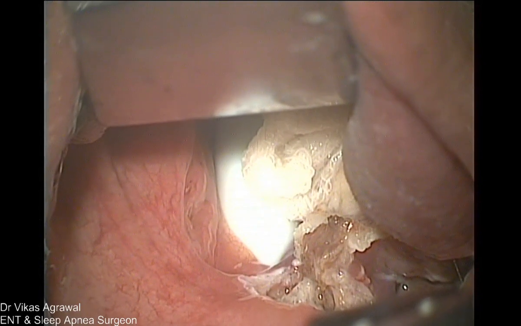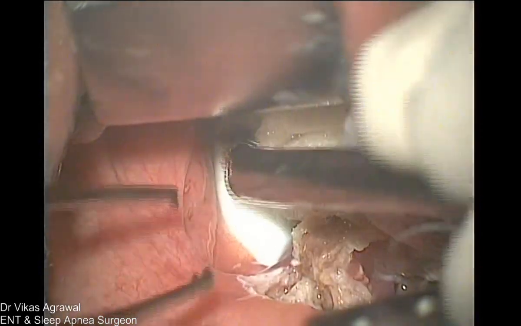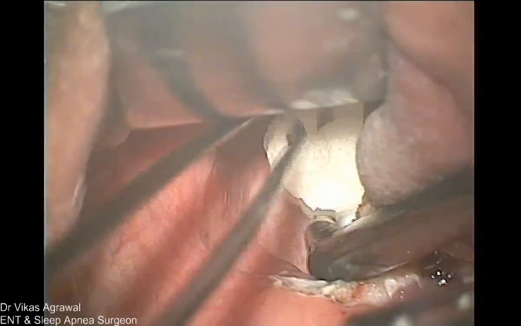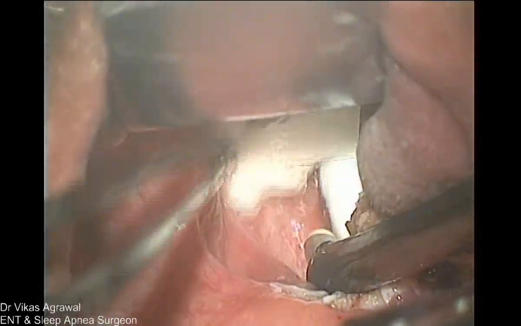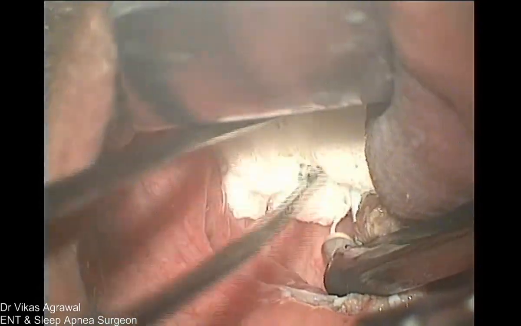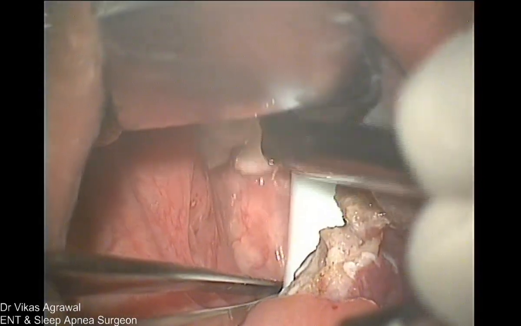Okay. So now, this side will have a little difficulty because the tube will come here. But if the tube is really coming in our way, we'll shift the throat pack to the other side so that the tube is pushed a little bit to the other side. So we'll get some space.